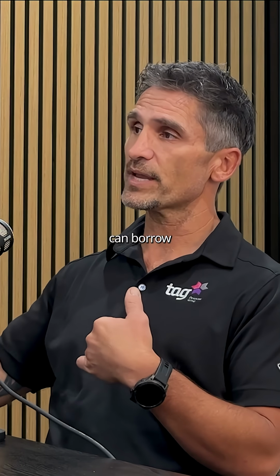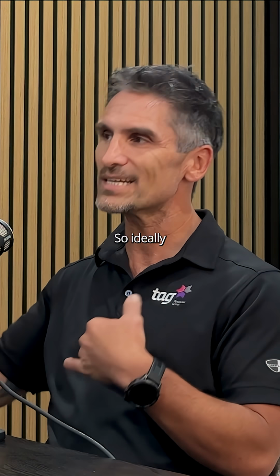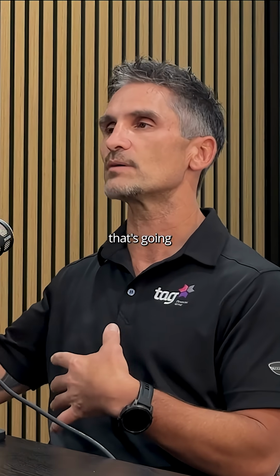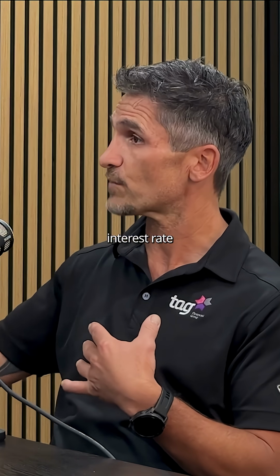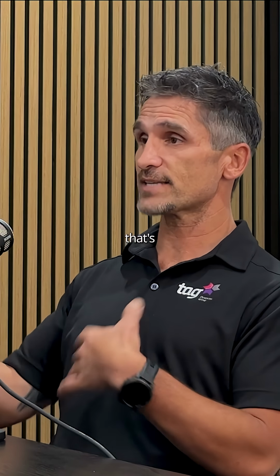That's how much we can borrow against that home before we actually get charged things like mortgage insurance and stuff like that. So ideally we want to try and avoid that because that's going to be extra fees and a higher interest rate and those kind of things. So you get 300 grand in equity because, correct, the 80% minus what you owe. Yes, and that's exactly how it works.